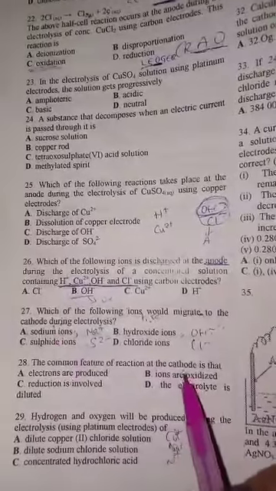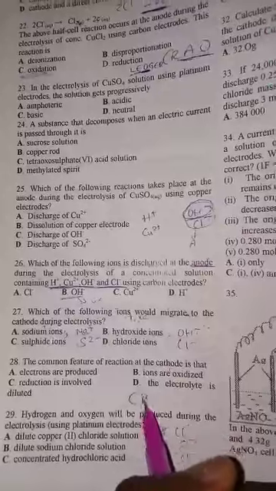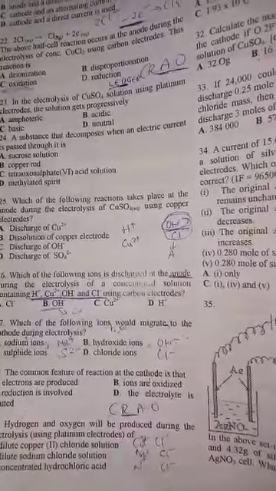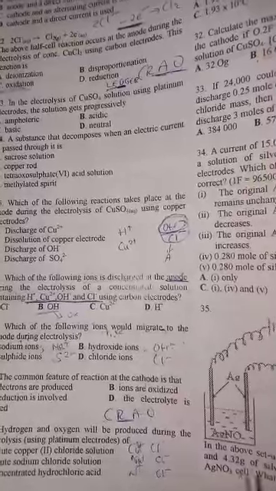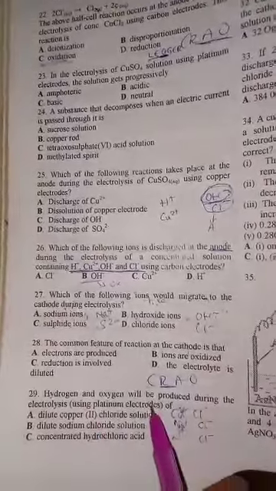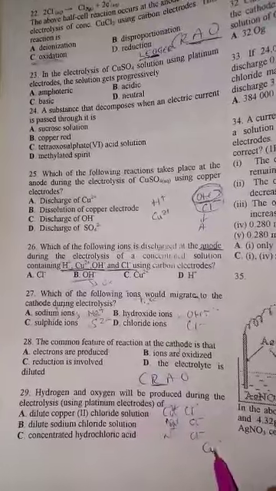The common feature of the reaction at the cathode is what? CRO: cathode is reduction. Reduction is involved. Next question. Hydrogen and oxygen will be produced during the electrolysis of what? Copper 2 chloride. What do we produce? Copper 2 chloride.